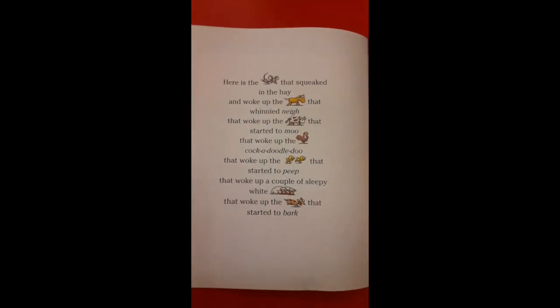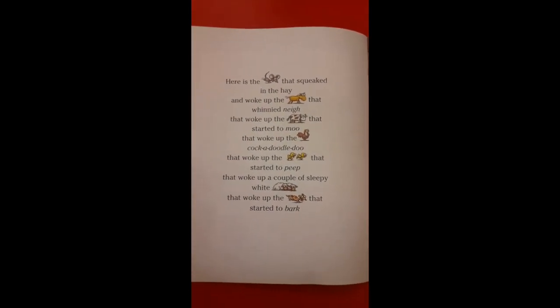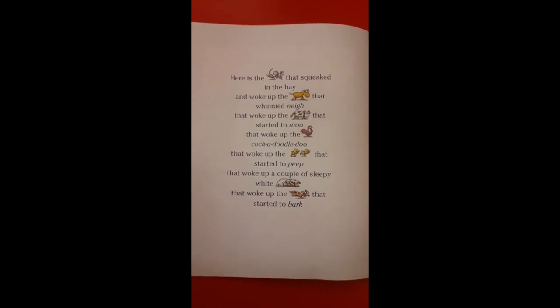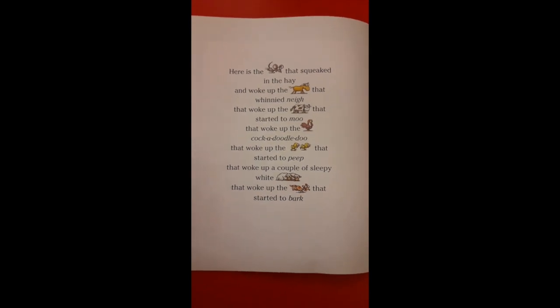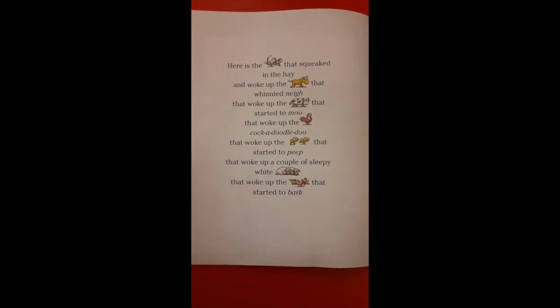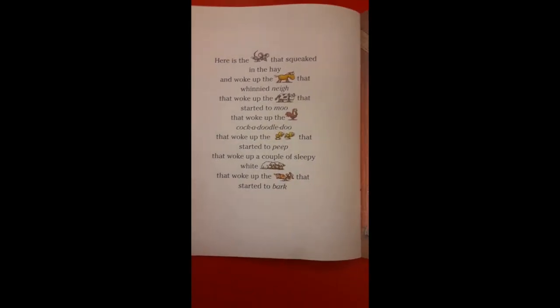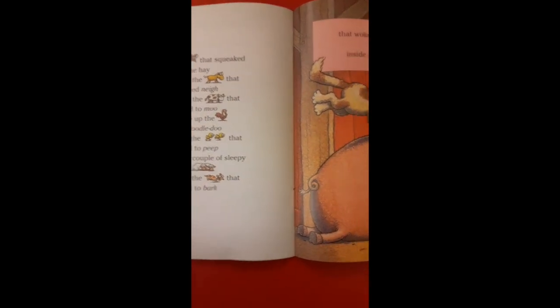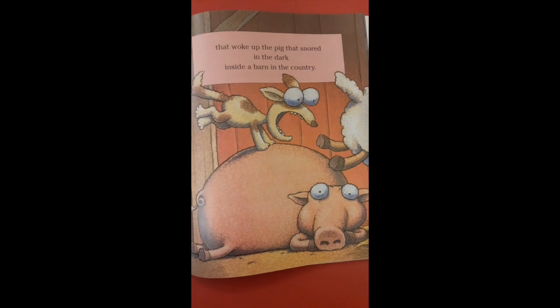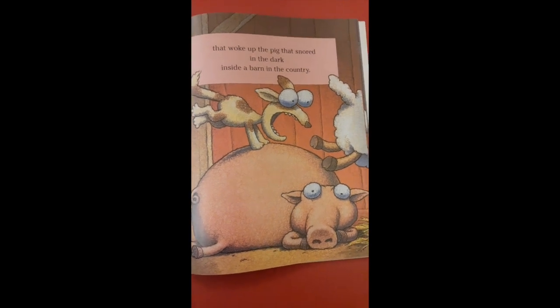Here is the mouse that squeaked in the hay and woke up the horse that whined neigh, that woke up the cow that started to moo, that woke up the rooster cock-a-doodle-doo, that woke up the chicks that started to peep, that woke up a couple of sleepy white sheep, that woke up the dog that started to bark. Who did they wake up next? That woke up the pig that snored in the dark inside a barn in the country.